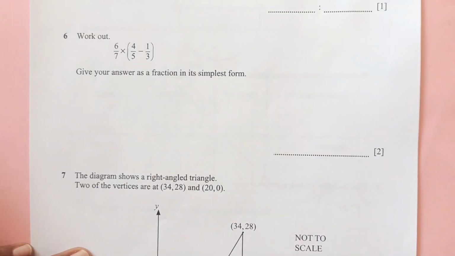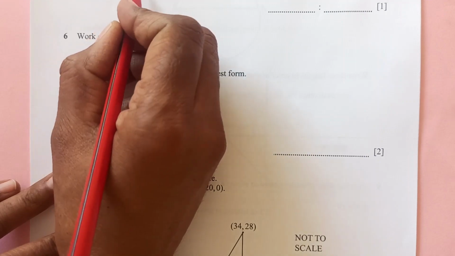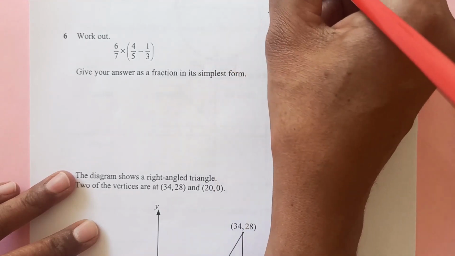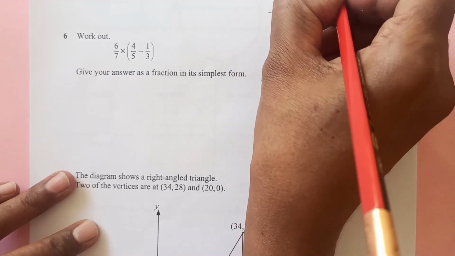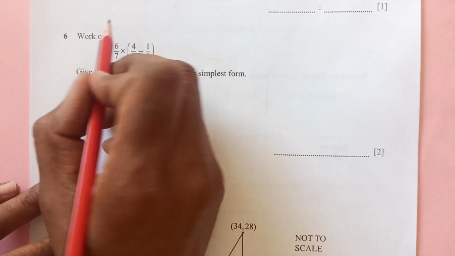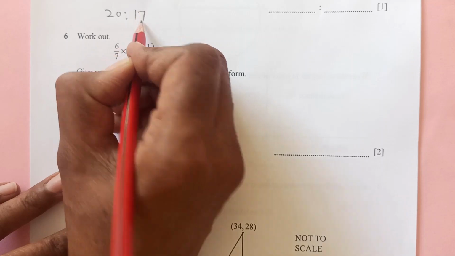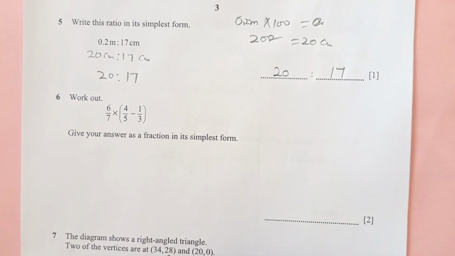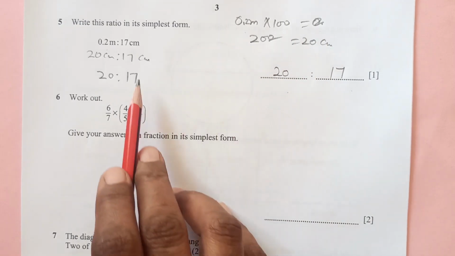Write this ratio in its simplest form. So we have here 0.2 meters and 17 centimeters. First we need to make the units the same. So 0.2 meters times 100 will be 200, then there is one decimal place, so that means 20 centimeters. So this is 20 centimeters and this is 17 centimeters. Now you can see we can't simplify any further, so it will be just 20 ratio 17. So 20 ratio 17 is the final answer. Right? First you convert the unit here, then you just write the ratio. Right?